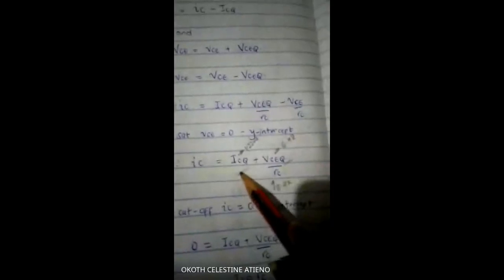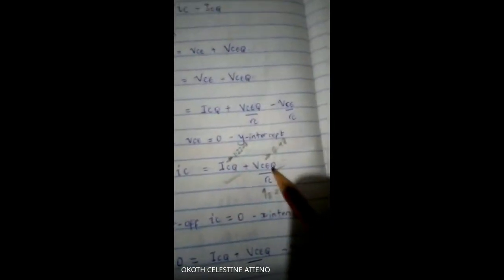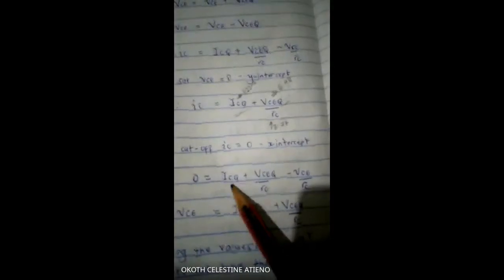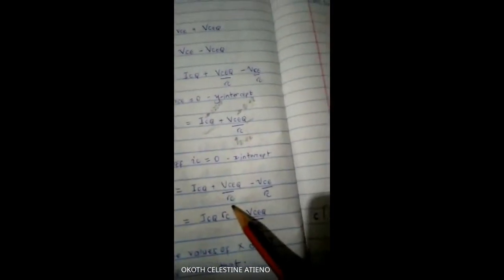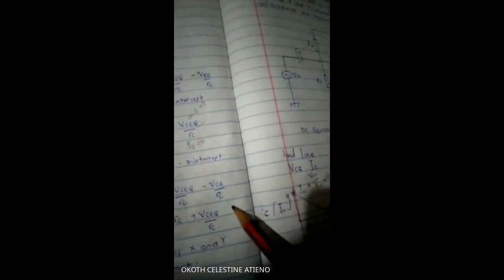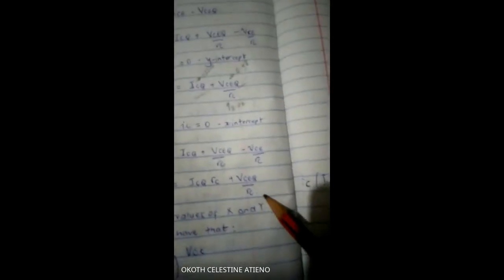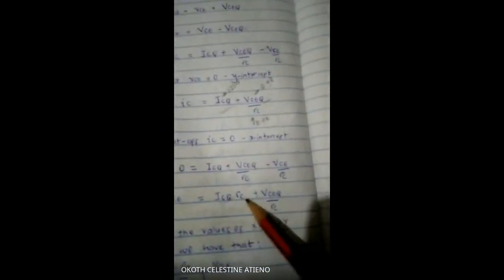So once you get that, you come now to the intercepts. We were told to find the values of the X and Y intercept. So in the Y intercept, we got our IC as this, our VCE as this, and RC as this. You just simply substitute and find the answer. Same here, we already have the values of IC, VCQ and RC, sorry for that. It was this, this, this, and this.